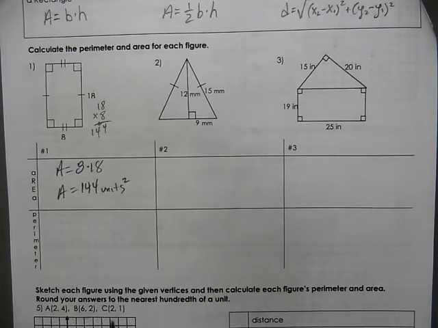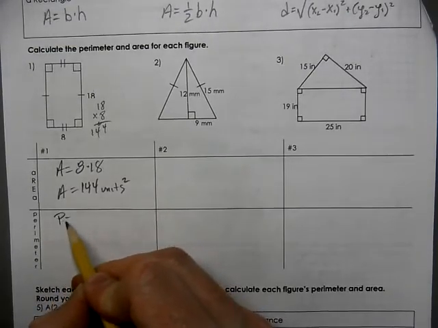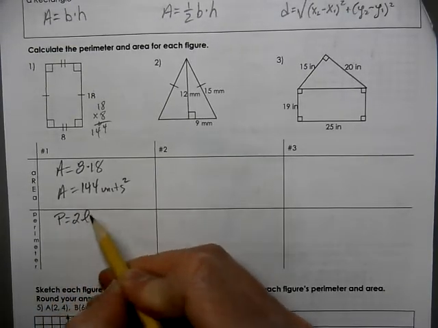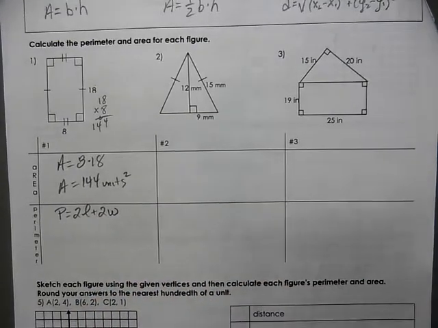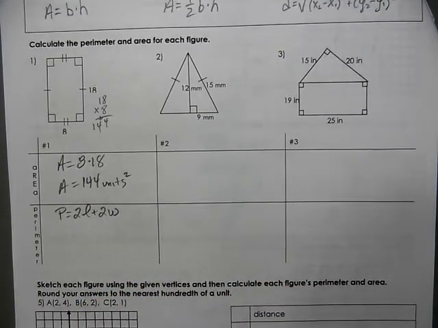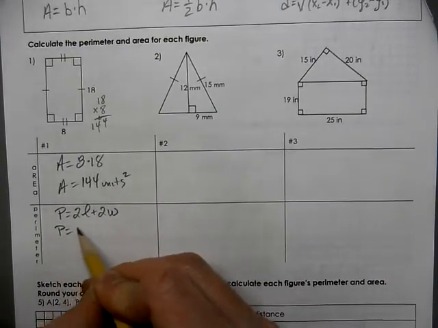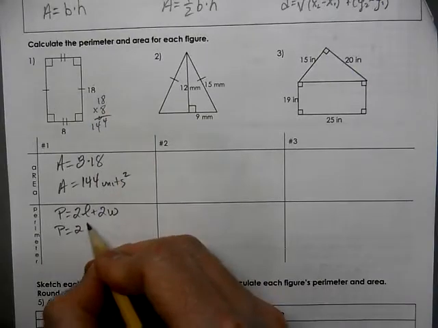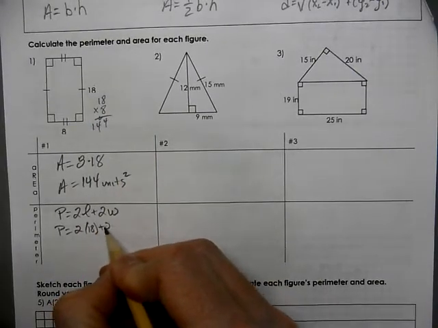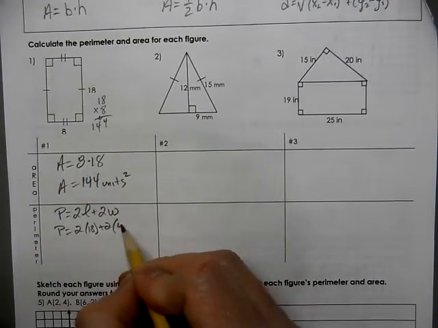The perimeter. The perimeter can be known as twice the length plus twice the width. That's always an easy way to add up the perimeter on a rectangle. We know that the length, let's call it 18. Call the width 8.